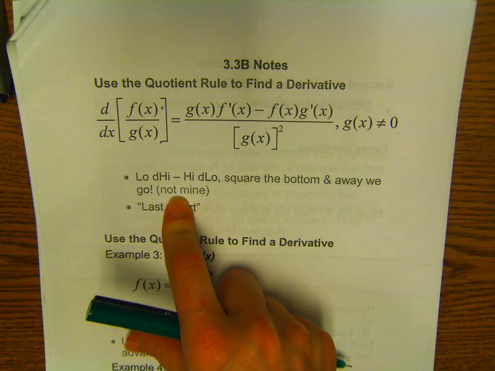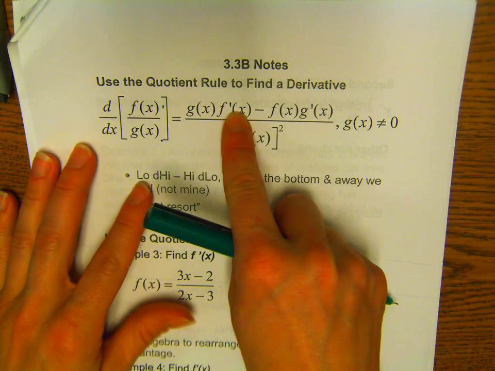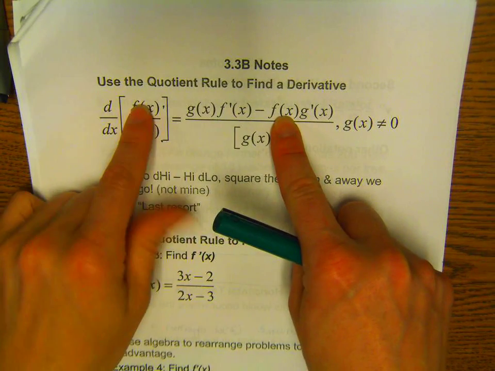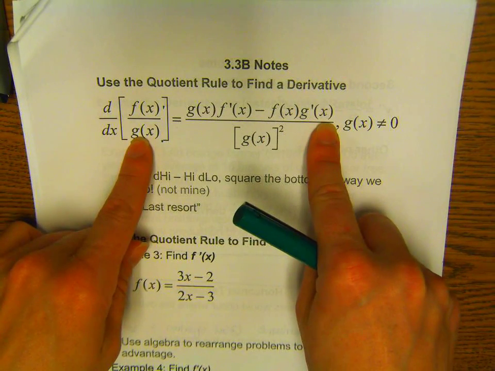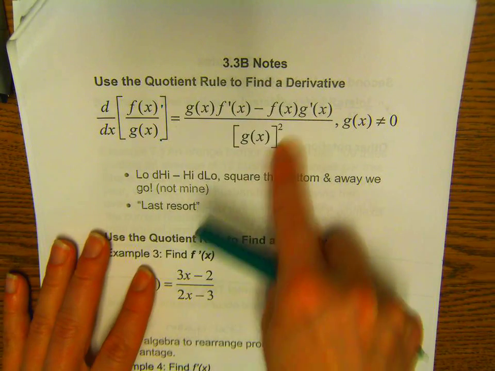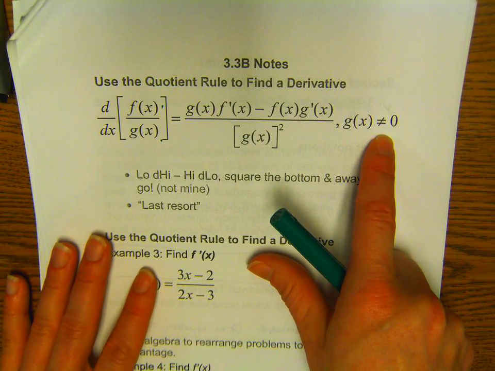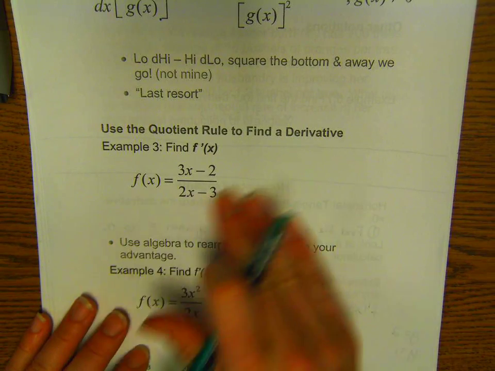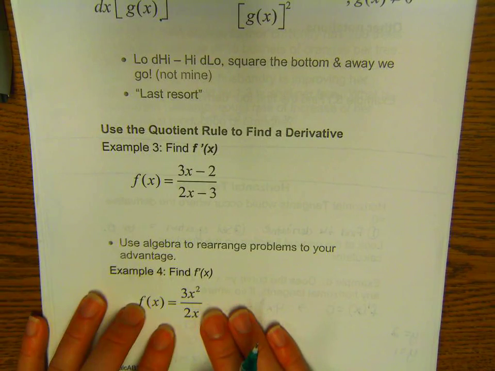So what that means is the low function times the derivative of the function high, the numerator, minus high d low, so the thing on the top times the derivative of the bottom. High is the numerator, low is the bottom, square the bottom, and away we go. And of course we would assume that g of x is not equal to 0. Okay, for instance, in this one, I cannot simplify this. I am going to have to use quotient rule. I'll show you in the second example that you can simplify and you don't have to use quotient rule.